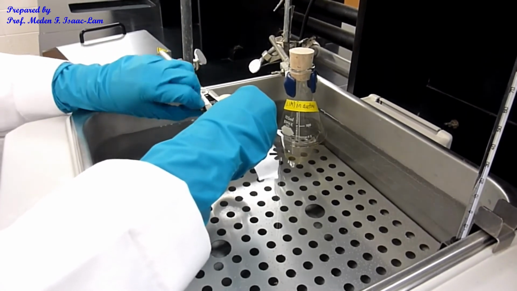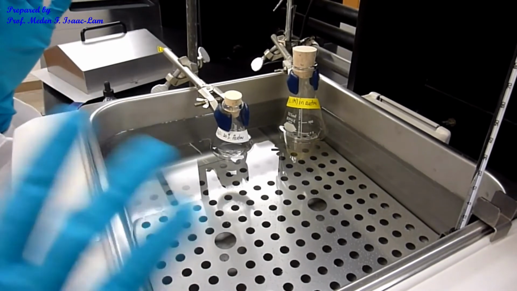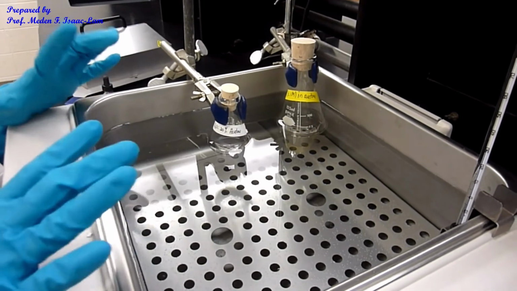So when you're doing it as a group, typically I divide the class into 4 groups, meaning that we have 4 different water baths, and you can do it simultaneously. So like 4 or 5 or 6 people in a group, then you can do 2 runs each time.